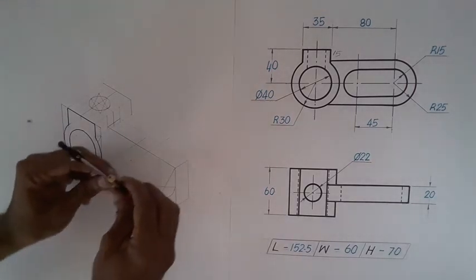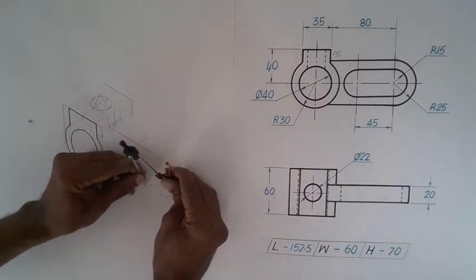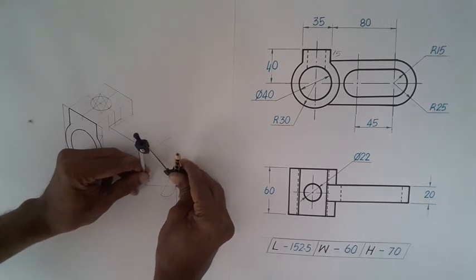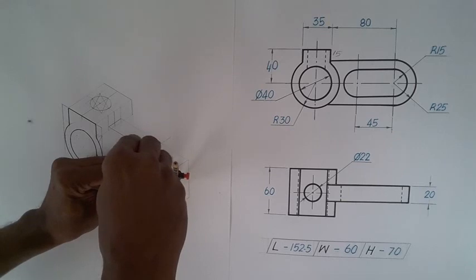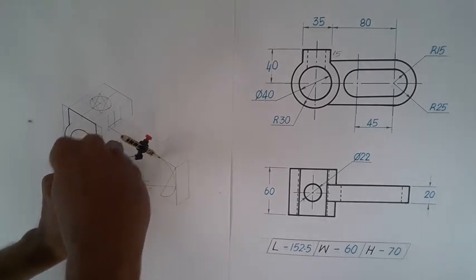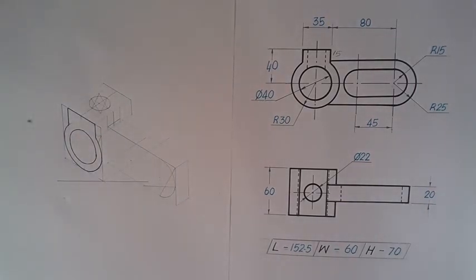And this is the second radius. We have drawn the semicircle.